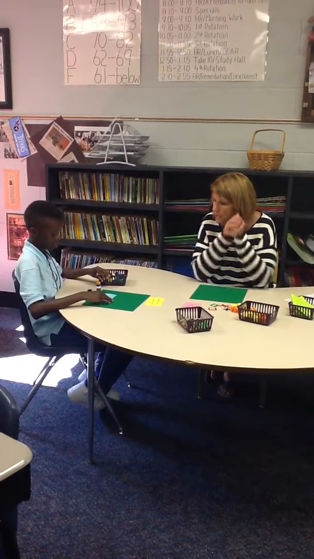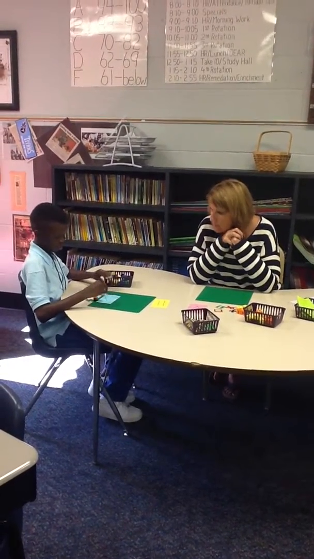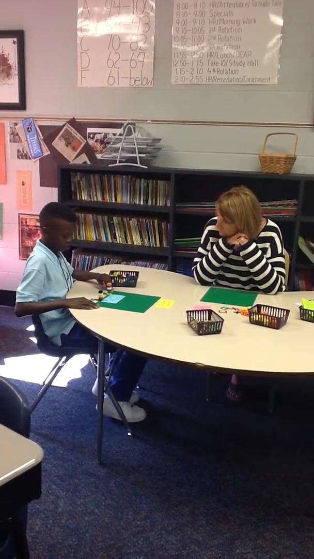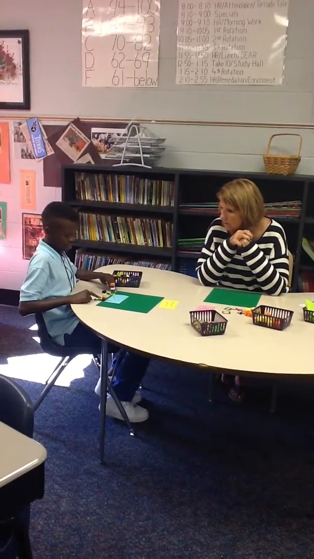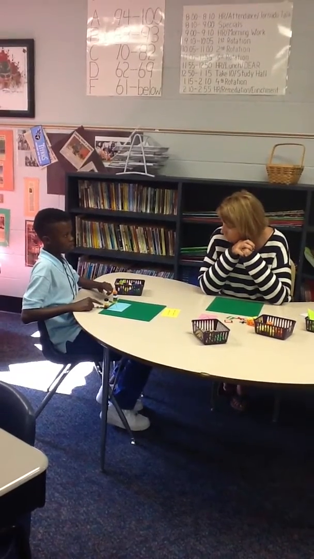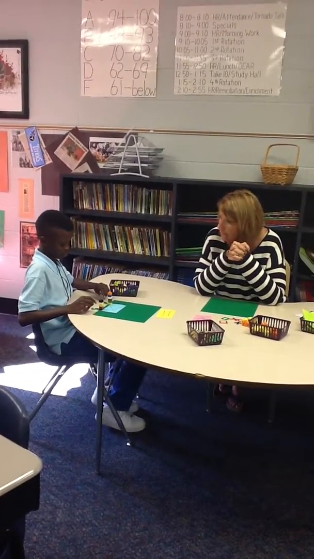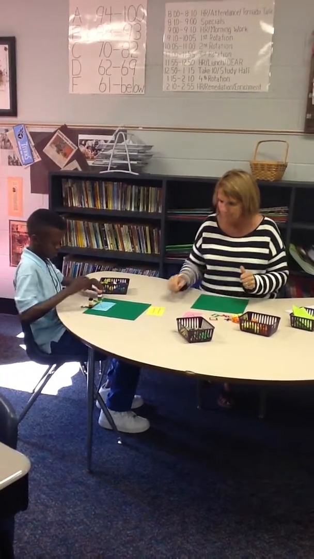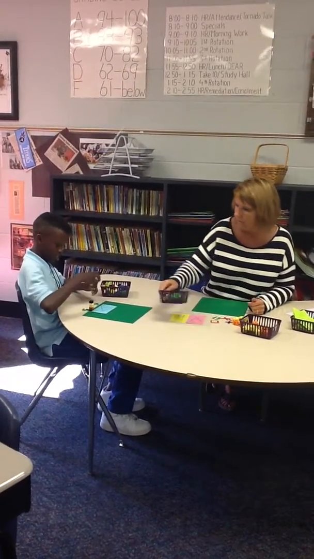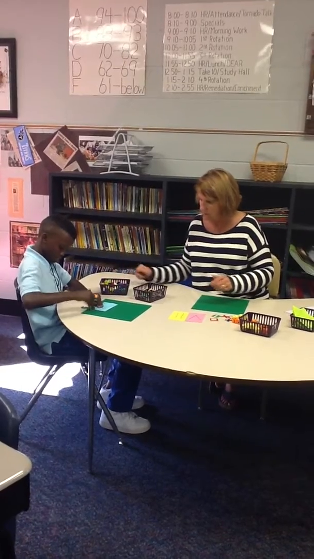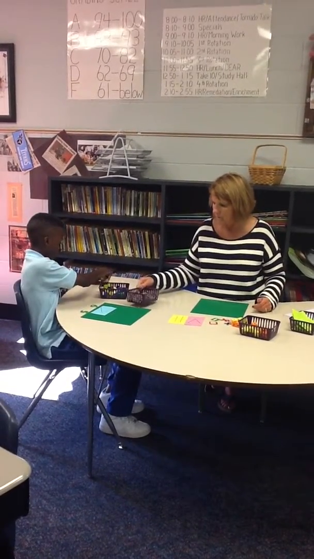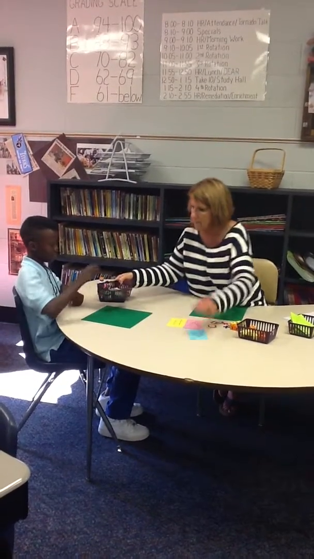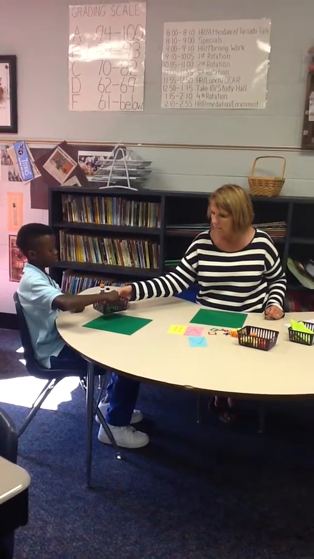Well, you're looking at your manipulatives, how can you tell that it's greater than 5? I can tell because by looking at my manipulatives, I could see that one manipulative is taller than the other. You're looking at the height. Very good. And you're exactly right. Let's do it again. And you can just set those over there if you want. All right. Let's do one more of these and then we'll go to another idea.